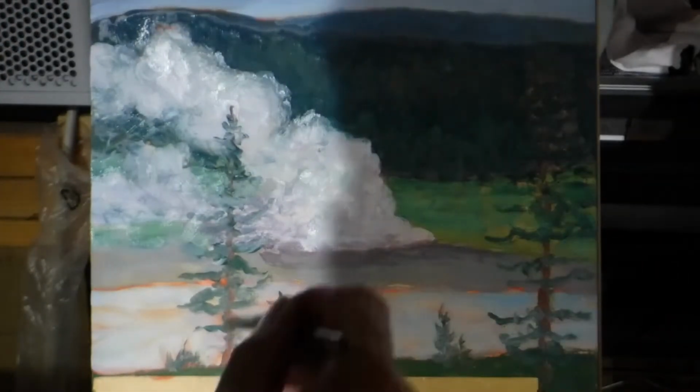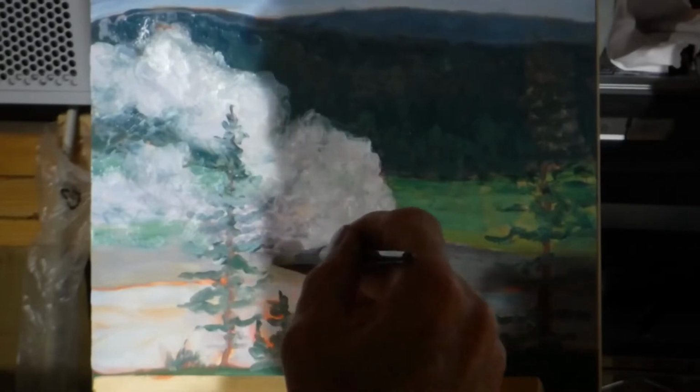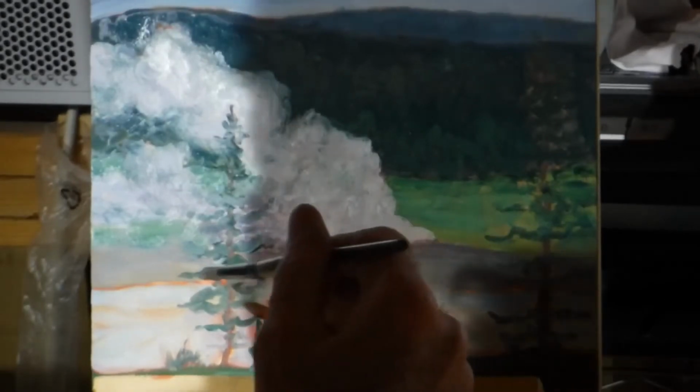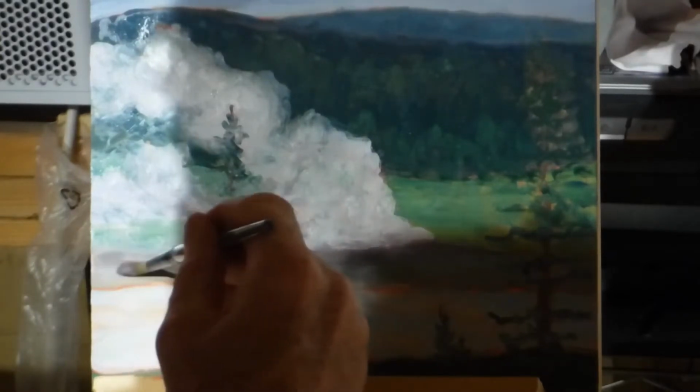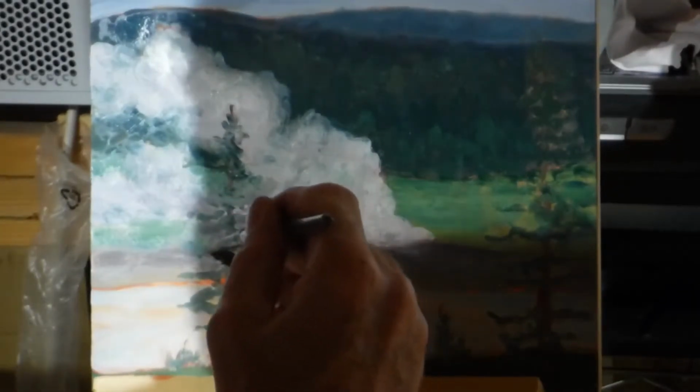Now I put a little variation in that gravel between the water and the steam. I believe that's the Yellowstone River that flows in front of this hot spring.